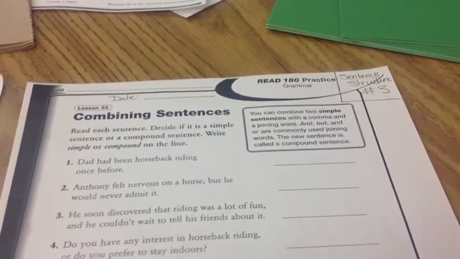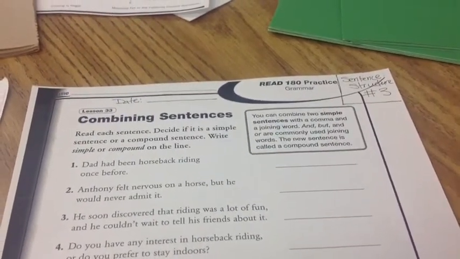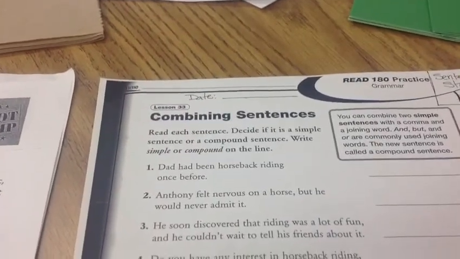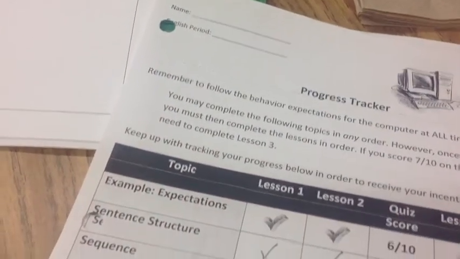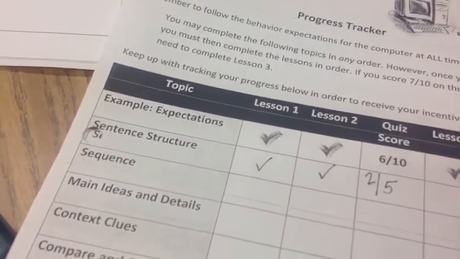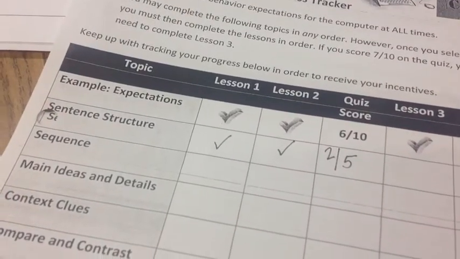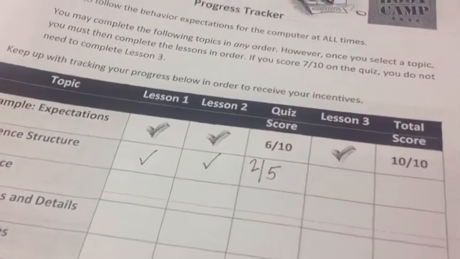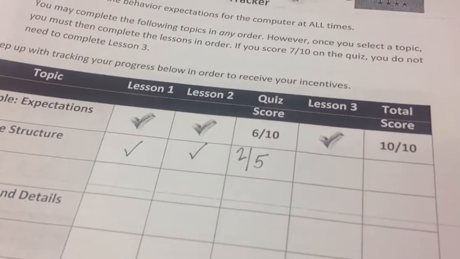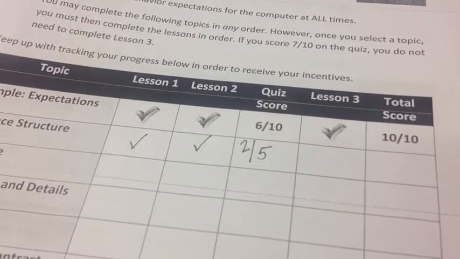This is sentence structure, lesson number 3. It's going to be on combining sentences. I have just finished recording my progress on my progress tracker. For lesson 3, before you start, you should have completed lesson 1 sentence structure, lesson 2, taken the quiz, and scored a 3, 2, 1, or 0.